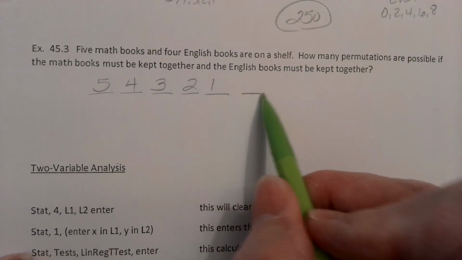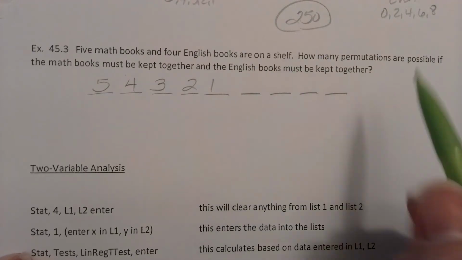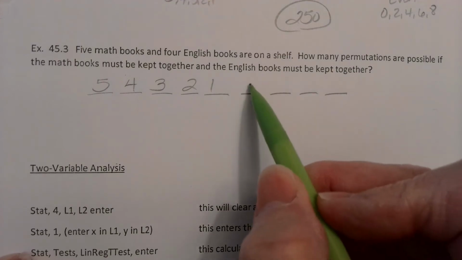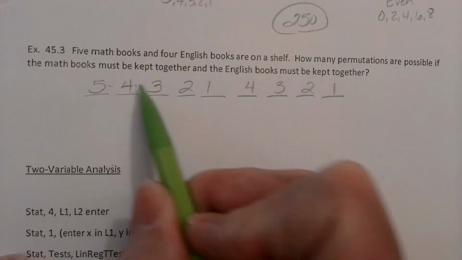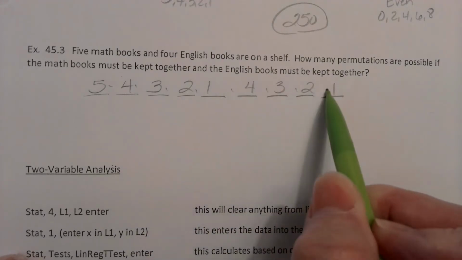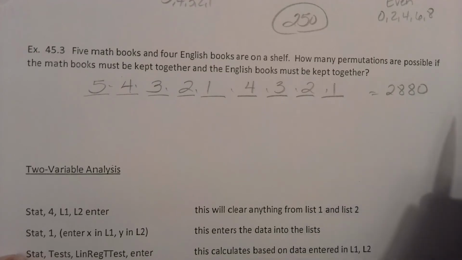Then you've got your English books. But there's a total of 4. So in the first choice, I have 4 to choose from, and then 3, and then 2, and then 1. So I'm going to multiply those together. And that, by the way, is 2,880.